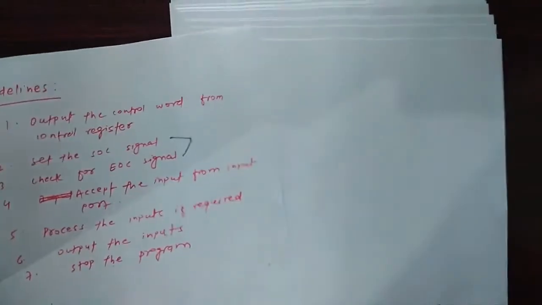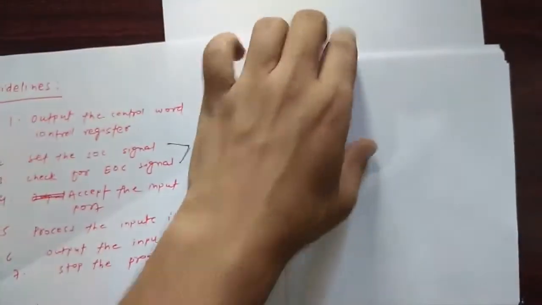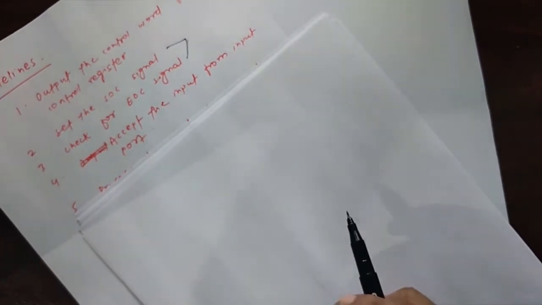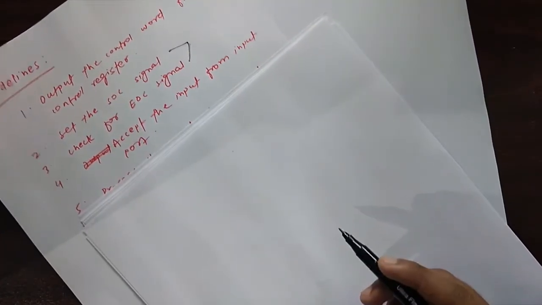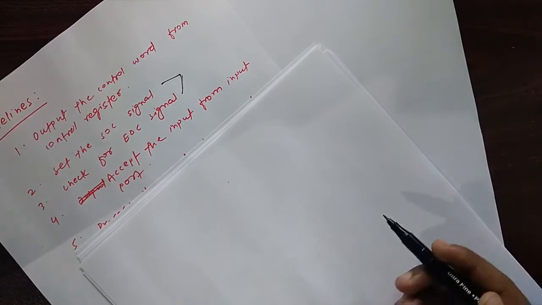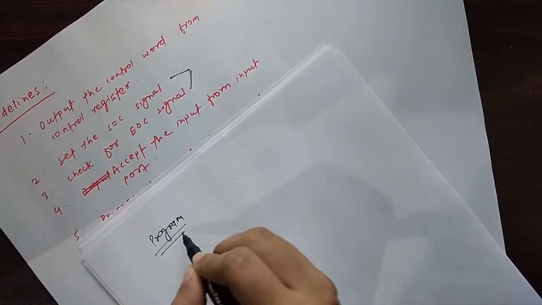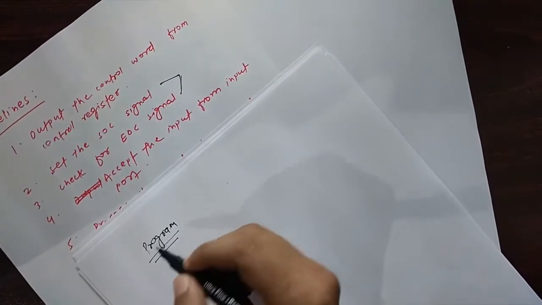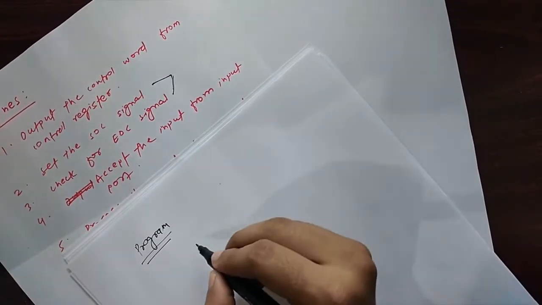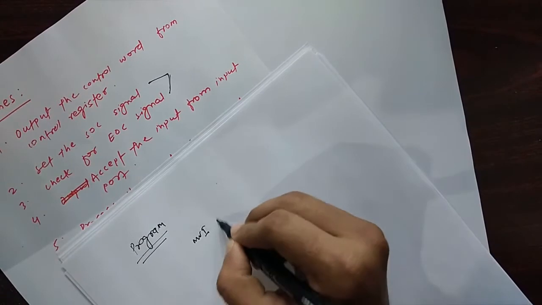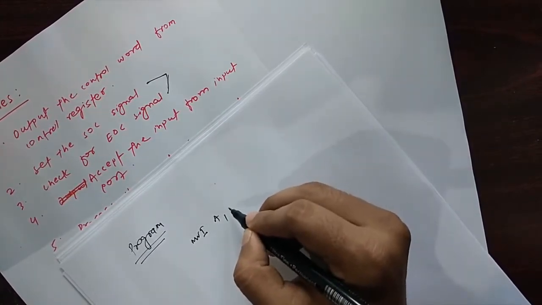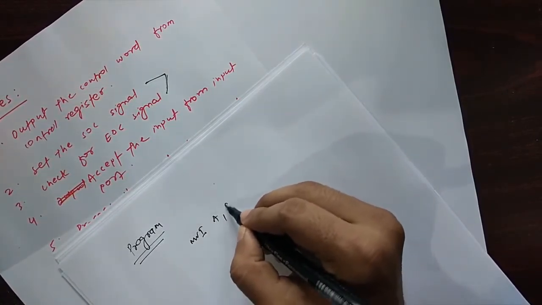So the first is to output the control word from control register. For that we need to load the accumulator with control word, that is MVI A, 98H.